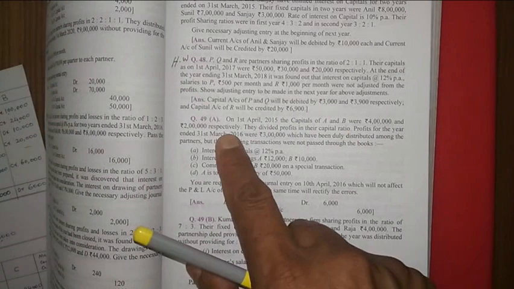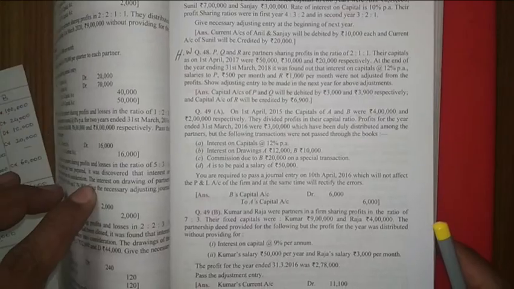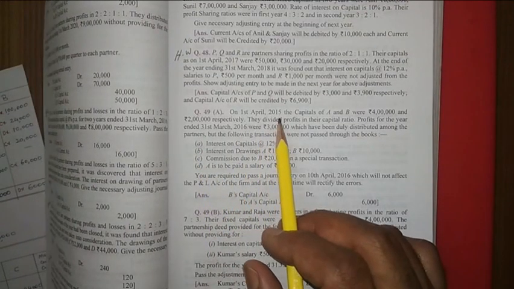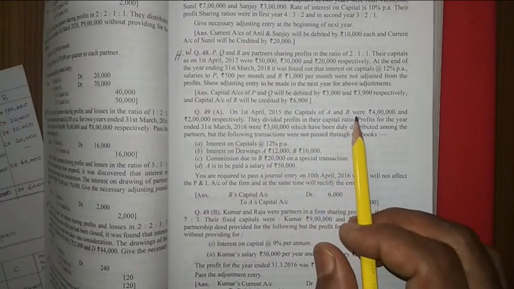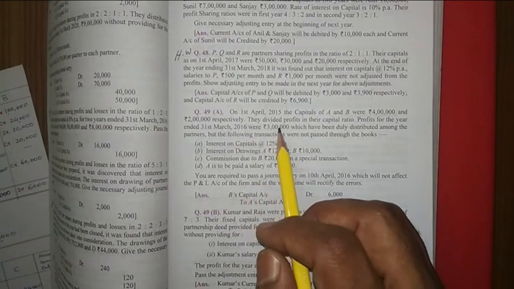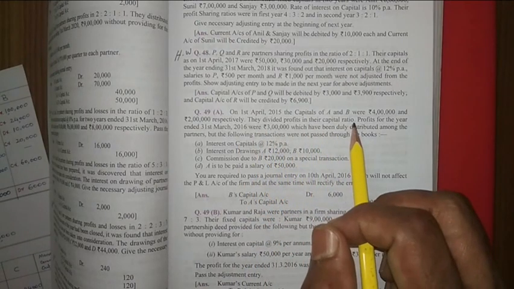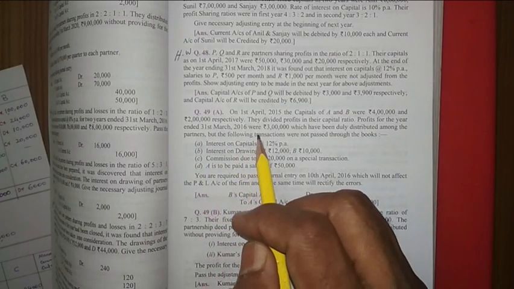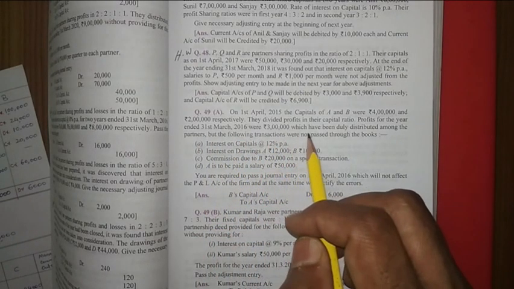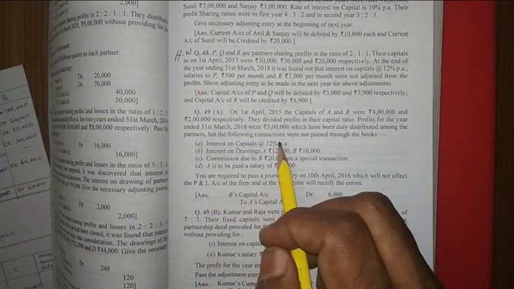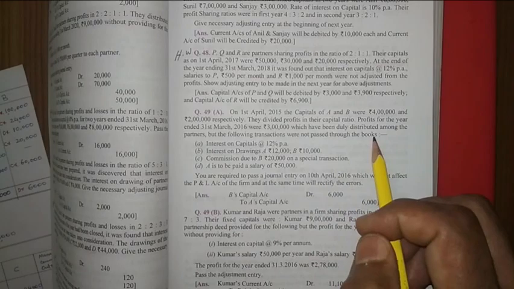Now 49A we are going. 49A, you listen to the question. On 1st April 2015, the capital accounts of A and B were 4 lakh and 2 lakh respectively. They divided profit in their capital ratio. Profit for the year ended 31st March 2016 was 3 lakh, which has been duly distributed among the partners, but the following transactions were not passed through the books.